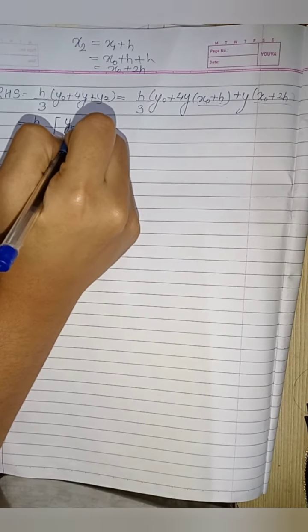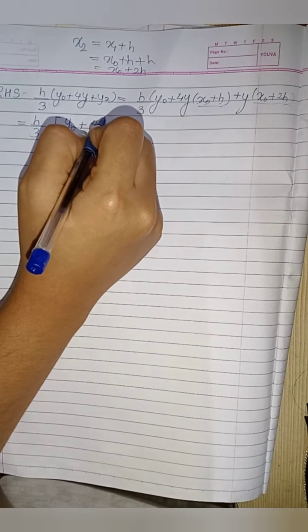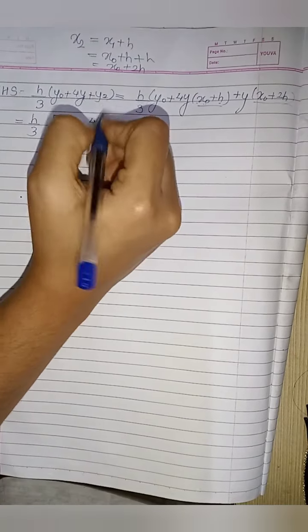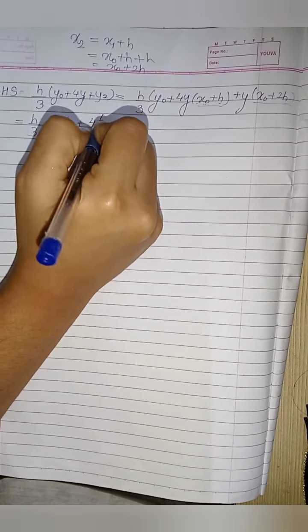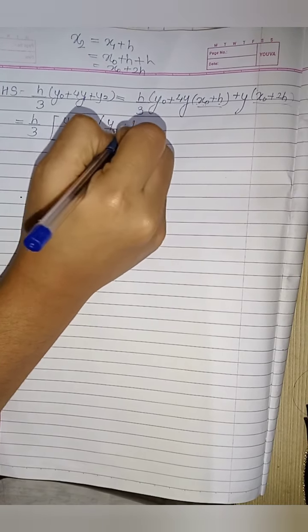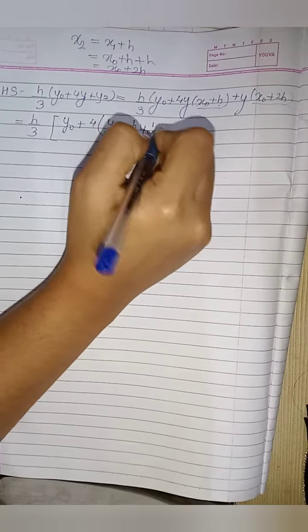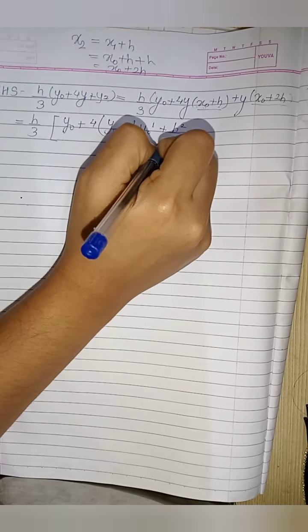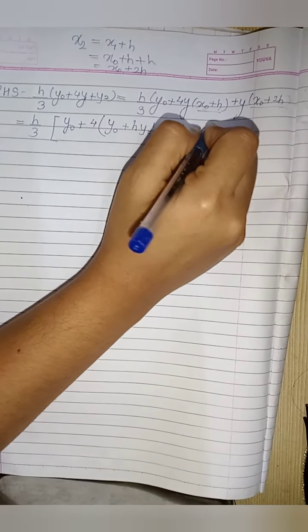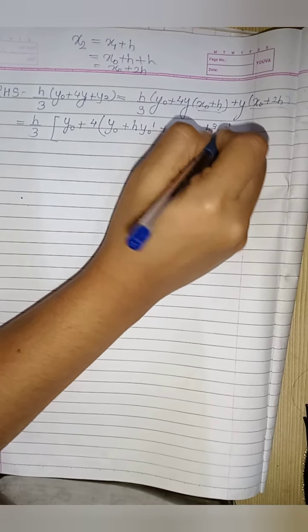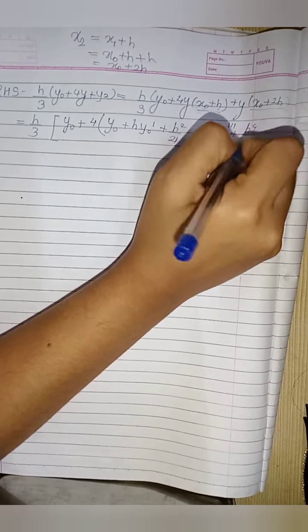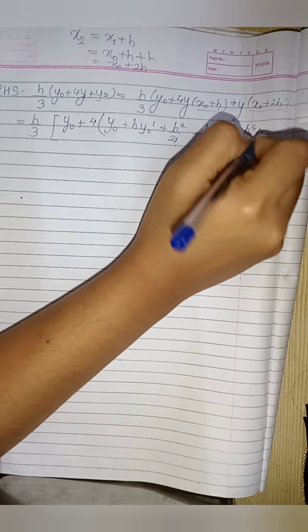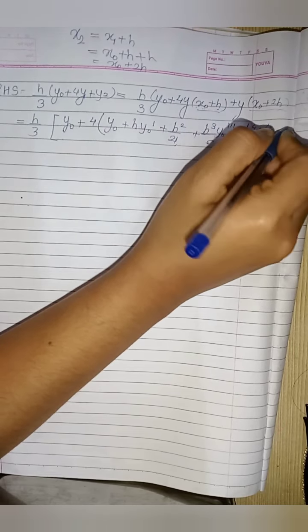y naught plus 4 into, so value of y of x naught plus h is nothing but y naught plus h into y naught dash plus h square upon 2 factorial plus h cube y naught triple dash upon 6 plus h raised to 4 upon 24 y naught fourth derivative plus up to so on.